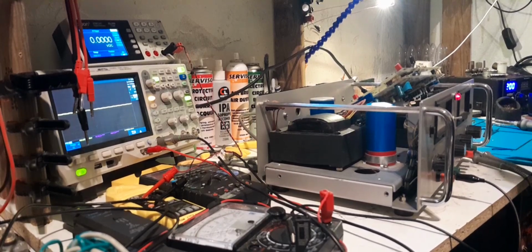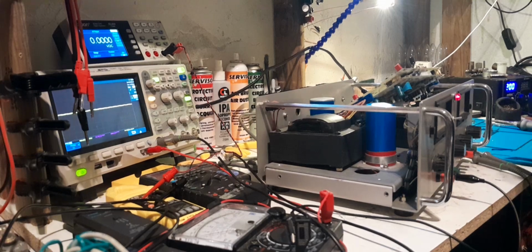I'll tell you why I'm starting to think about other things. JFET inputs might be causing instability because they take way lower bias currents. This thing's obviously designed for BJT op amps.